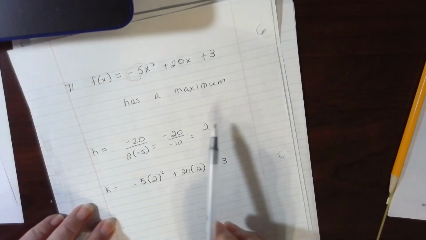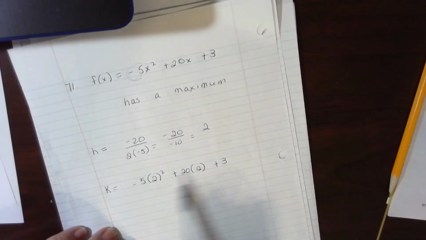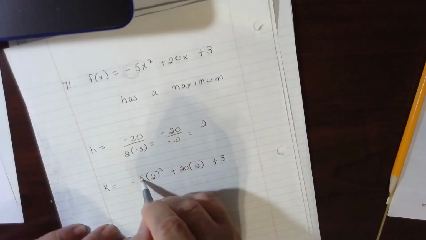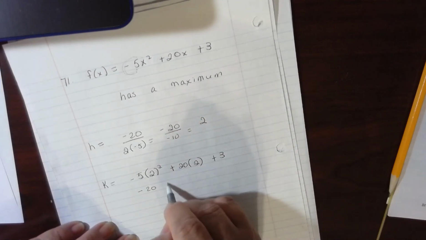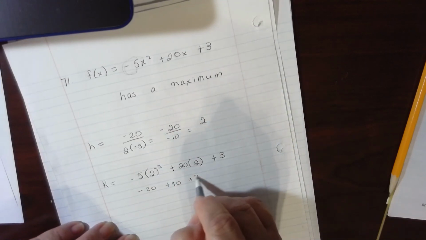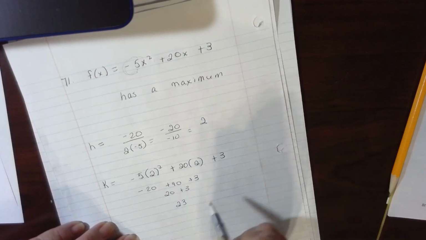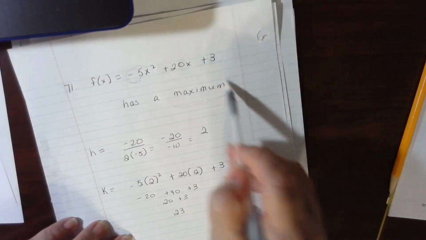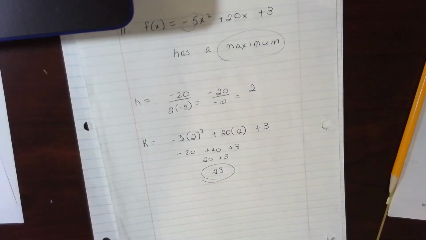So I substitute h in here to solve for k. 4 times negative 5, 43. So my answers are, it has a maximum, and the maximum value is 23.